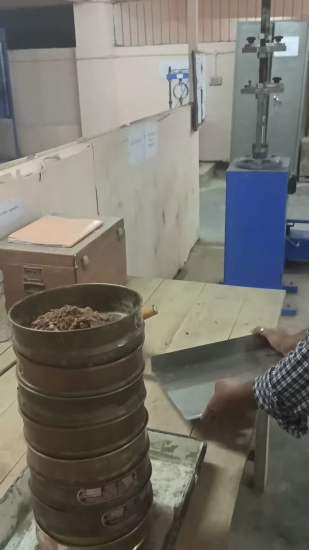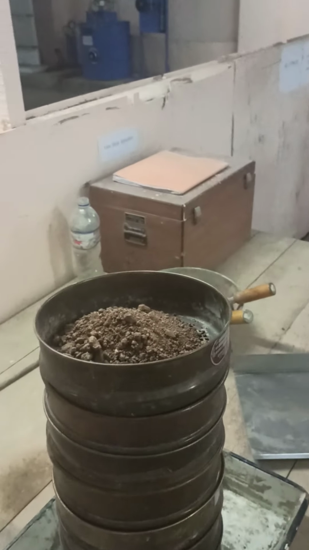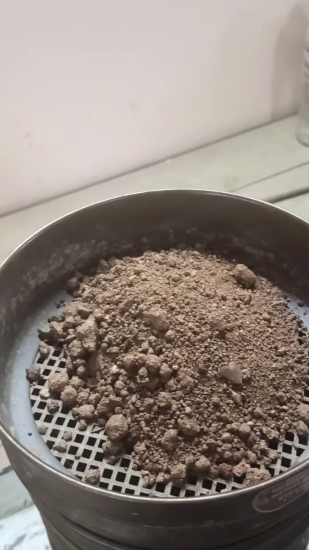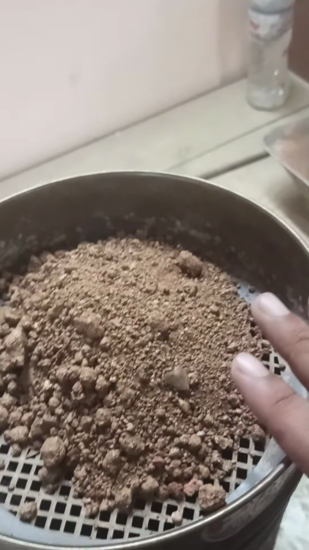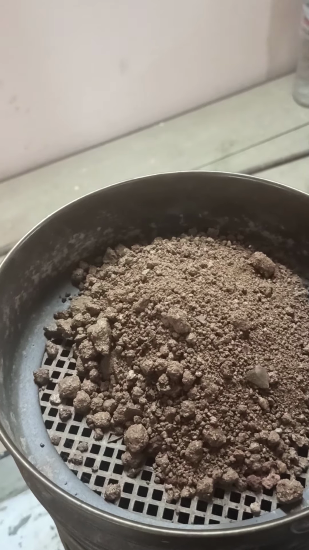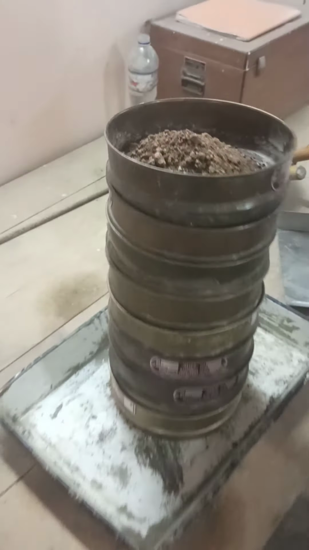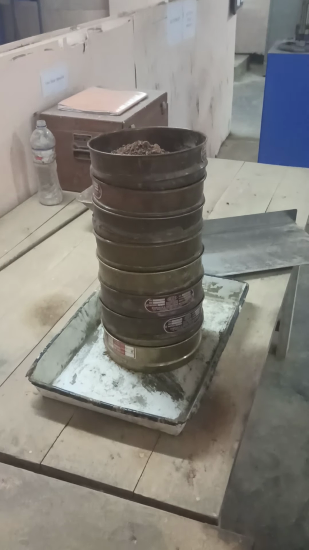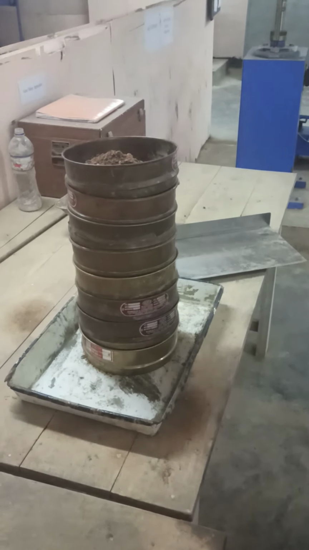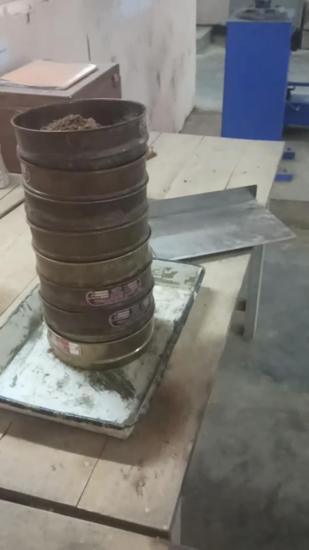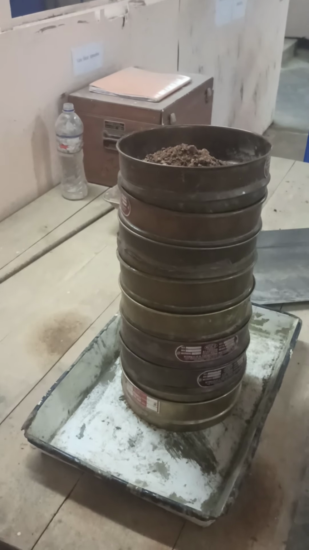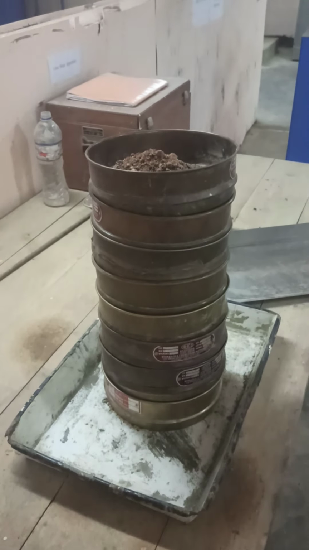He is just gently putting all the soil particles on the 4.75 mm sieve. This is the 4.75 millimeter sieve, where all the particles are gently put. Now, either we can do a mechanical sieving, where there is a mechanical instrument which will sieve it for around 10 minutes, but rather we'll go for a manual one, or Shankar will do the sieving for us here.